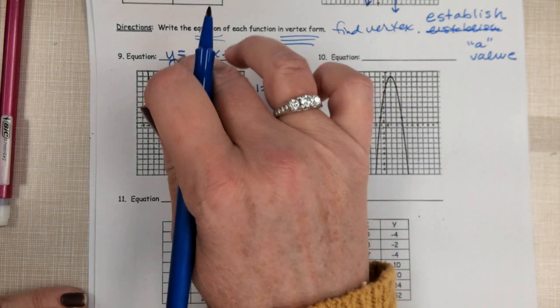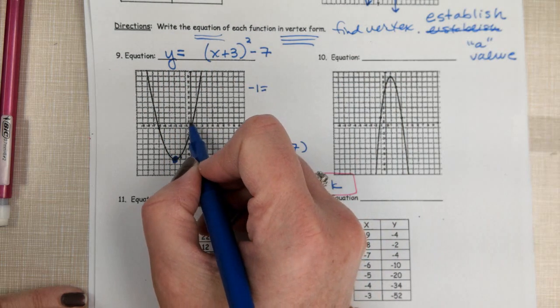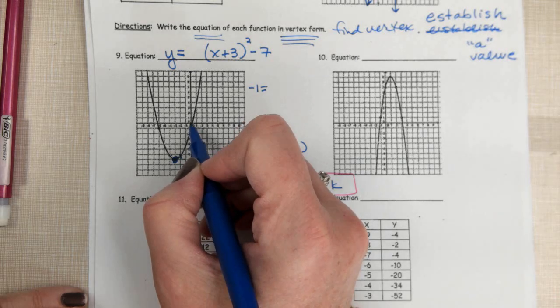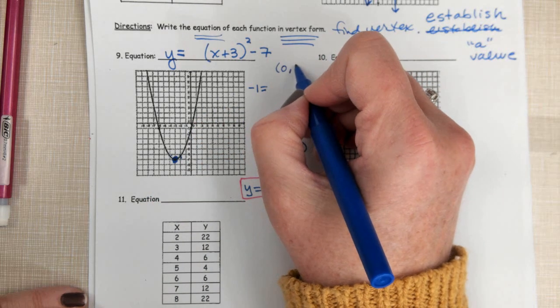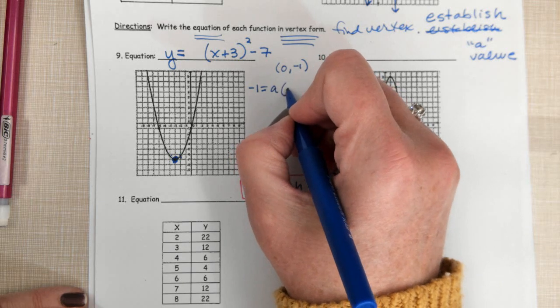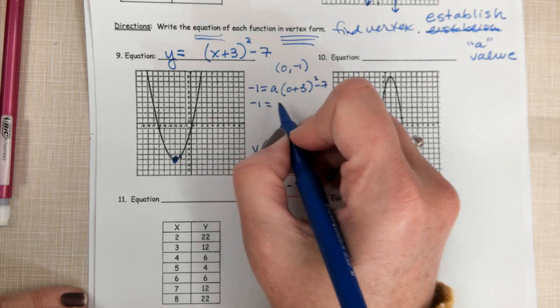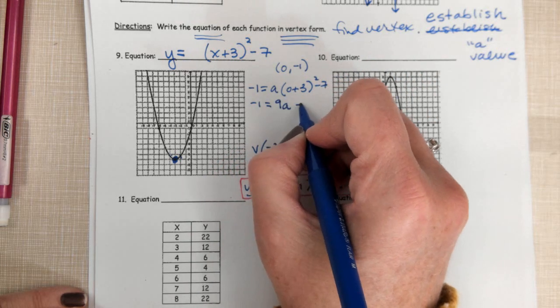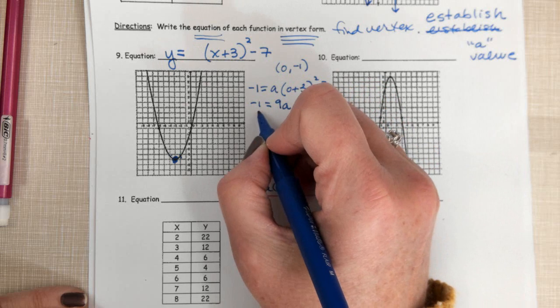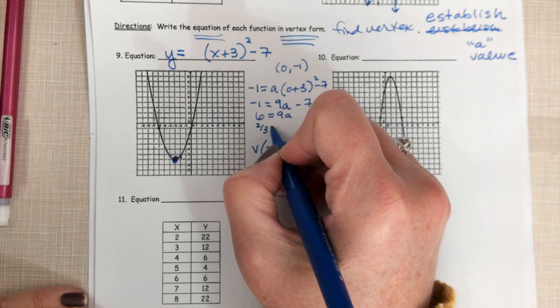I'm looking for the a value, and if I know that my output is -1 at 0, I'm essentially plugging in an ordered pair. So I don't know a: -1 equals a times 0 plus 3 squared minus 7. I miss solving. Don't you guys miss solving? So when I add 7, I get 6. So this is a super stinky a value.